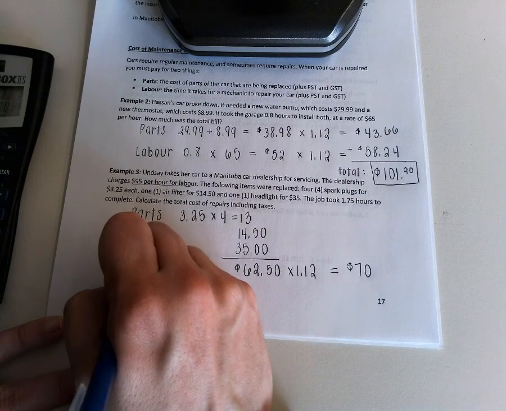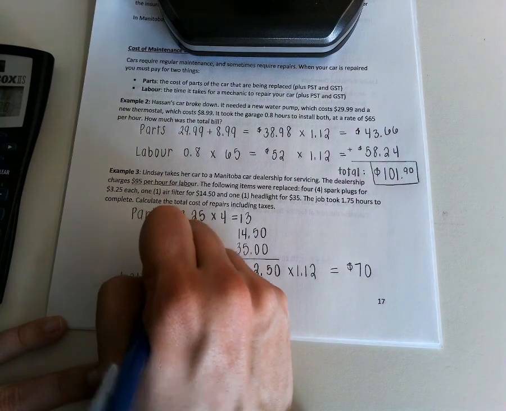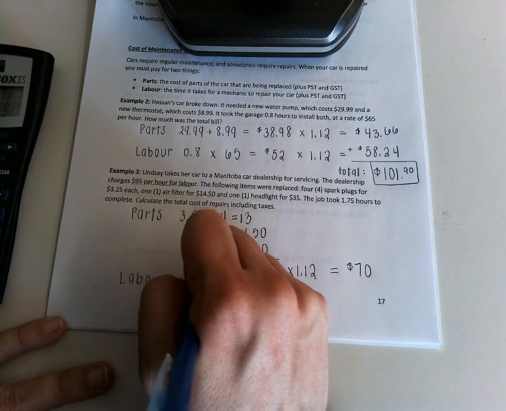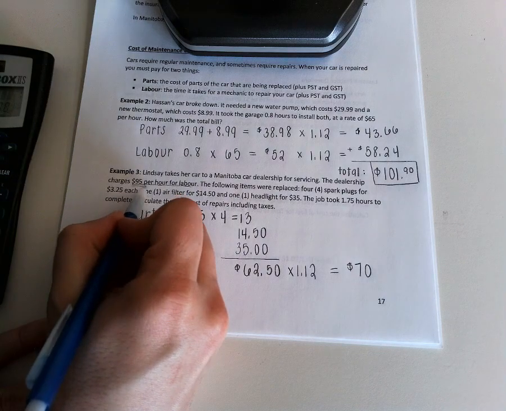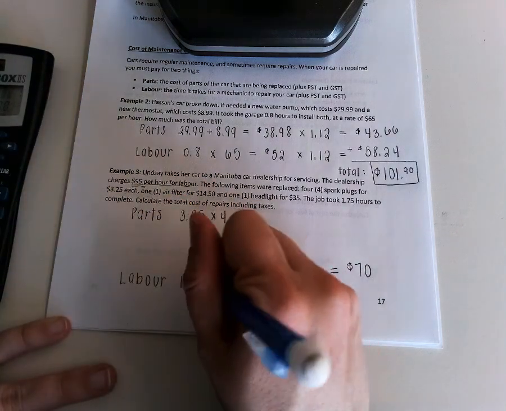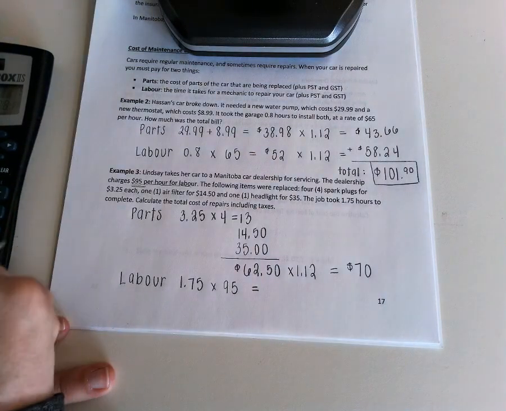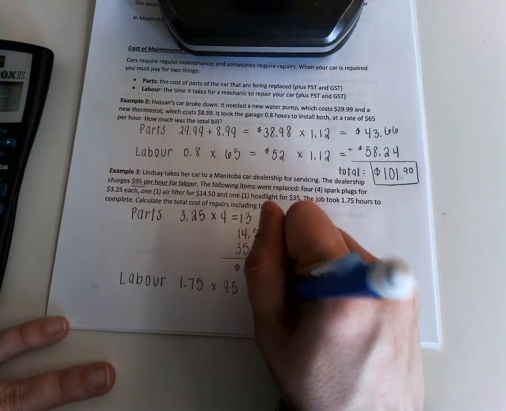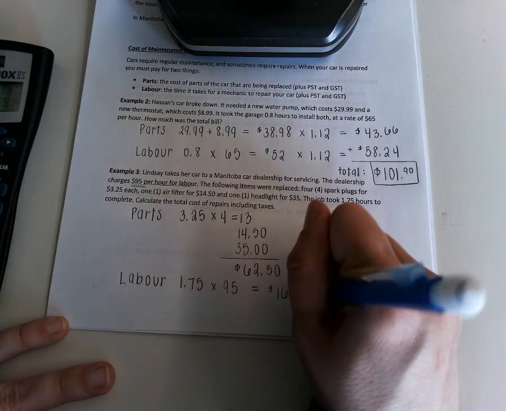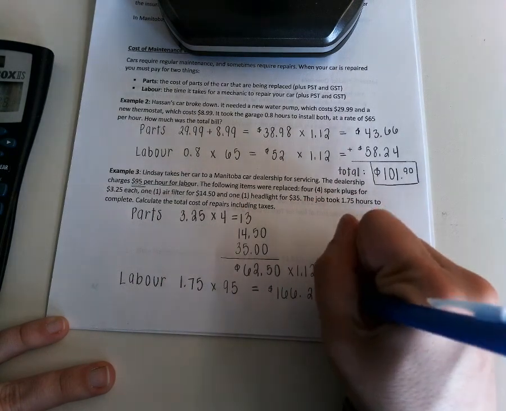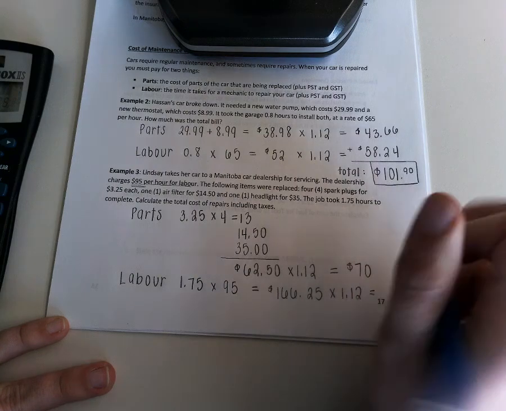Now for the labor, it took 1.75 hours, and the rate is $95 an hour, so times 95. So 166.25, and again, we need to add tax.